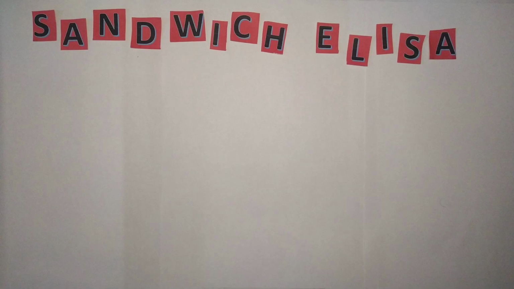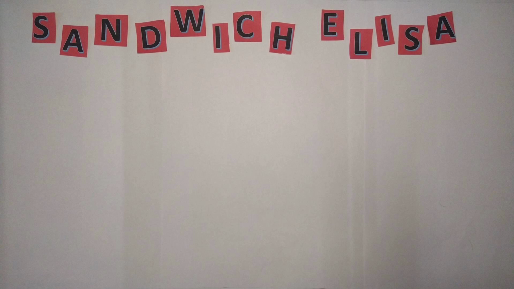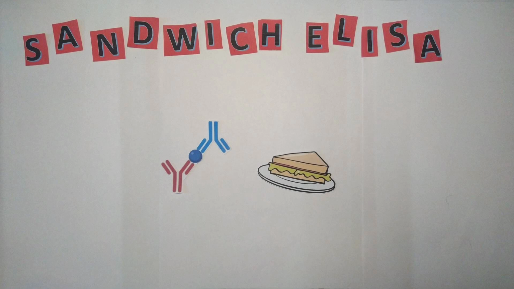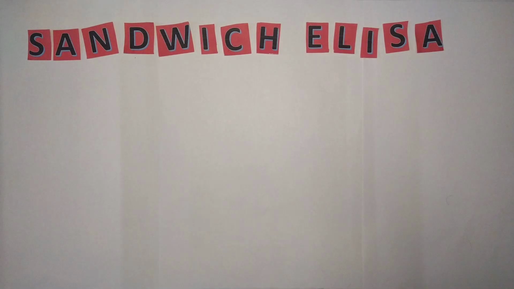It was discovered in 1977 by Cato and his workers. It's called sandwich because it involves capturing the antigen between two layers of antibody, much like a sandwich. The antigen used here must be at least bivalent. Let's see the protocol of sandwich ELISA.